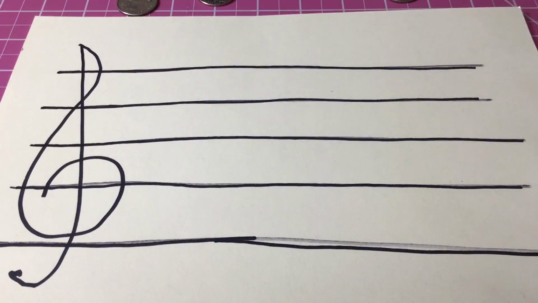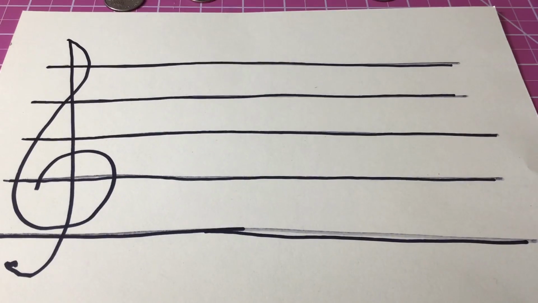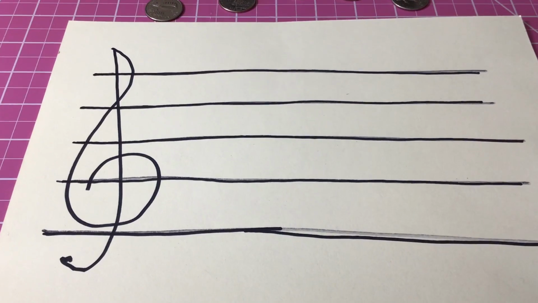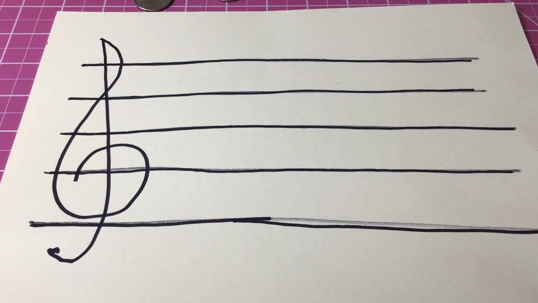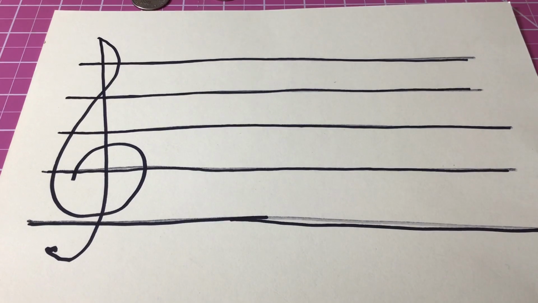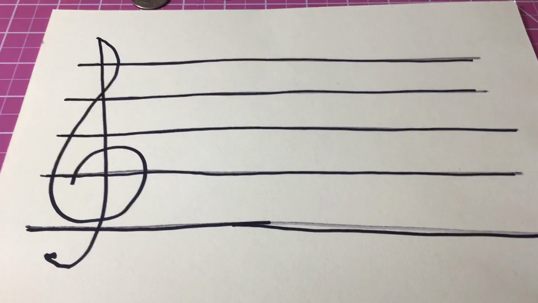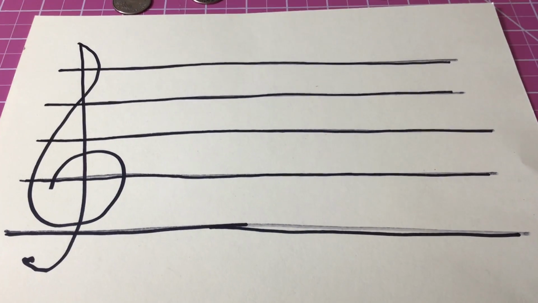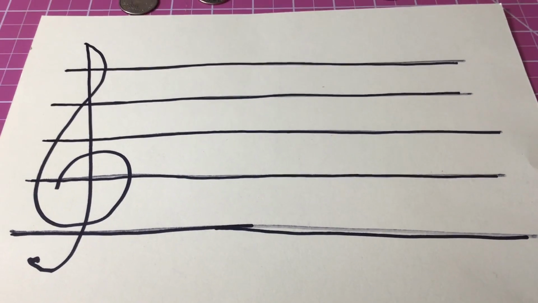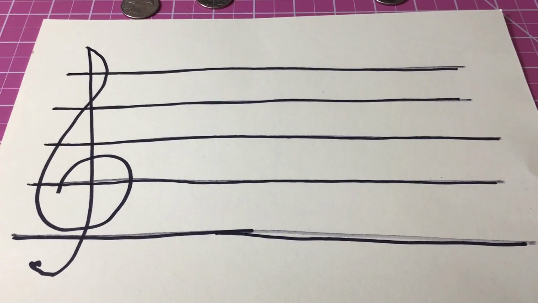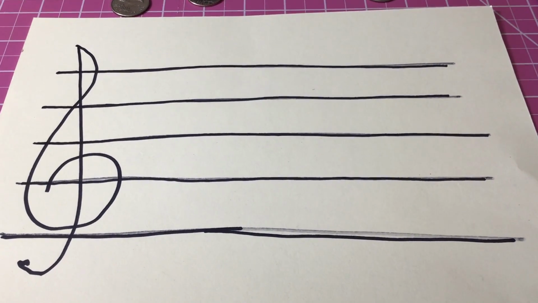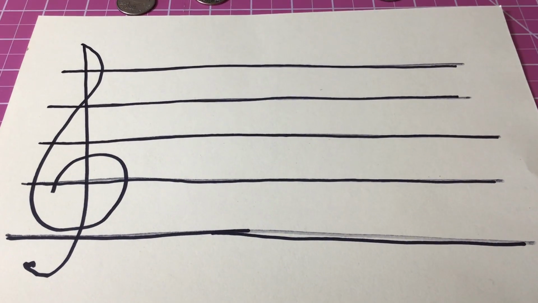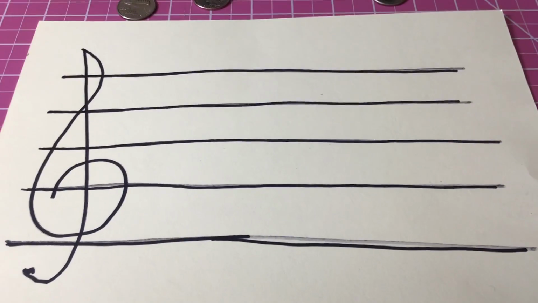Fourth graders, today we're going to do some more work with notes on the music staff. If you don't have your music staff in front of you, we made it earlier, you should hit pause and go get it now. And if you don't have one, you should hit pause and make one that looks like this. It'll have 5 lines and the treble clef sign in the front of the 5 lines.